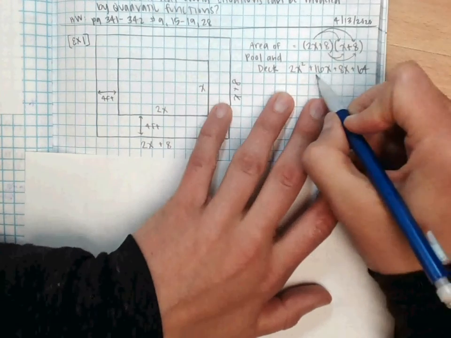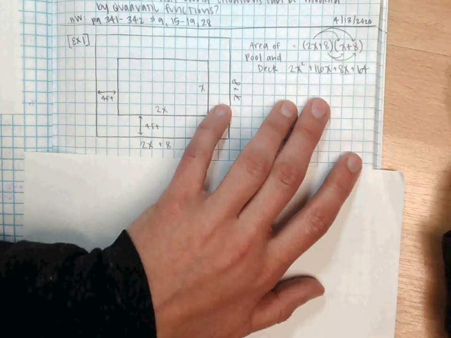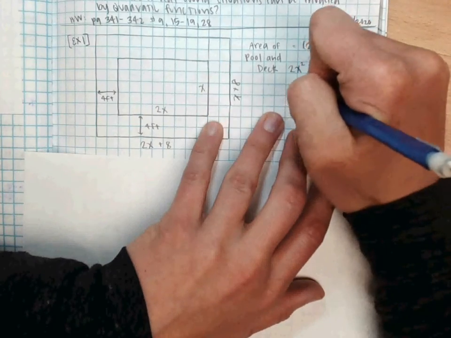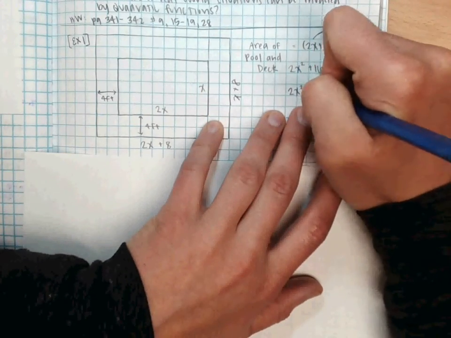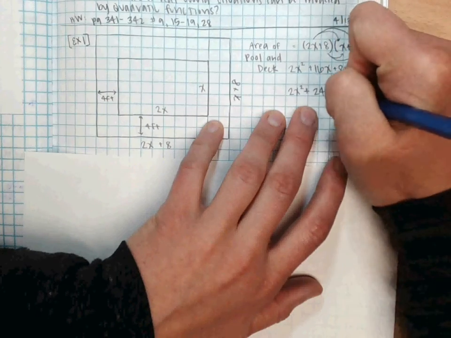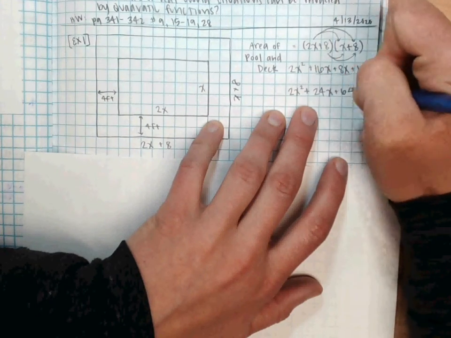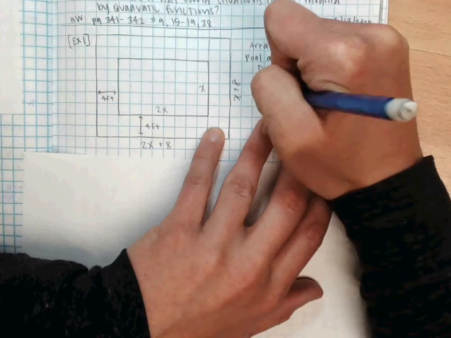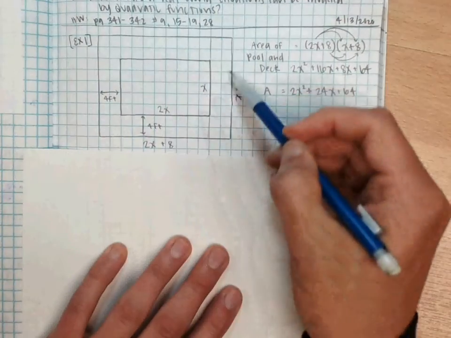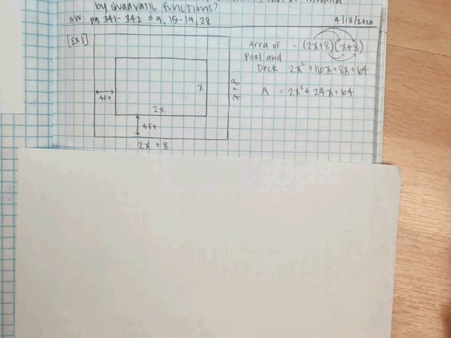Then I can combine these like terms: 16x plus 8x is 24x. So the area of this entire thing is 2x squared plus 24x plus 64.